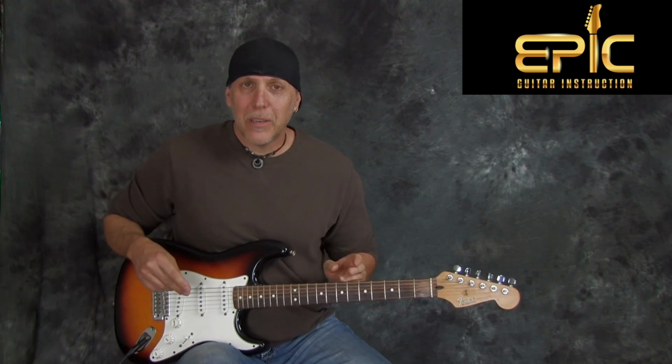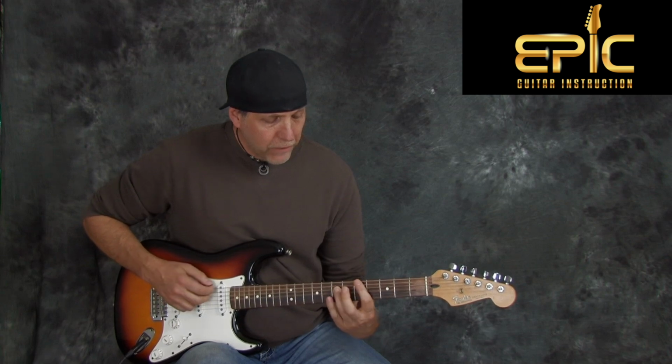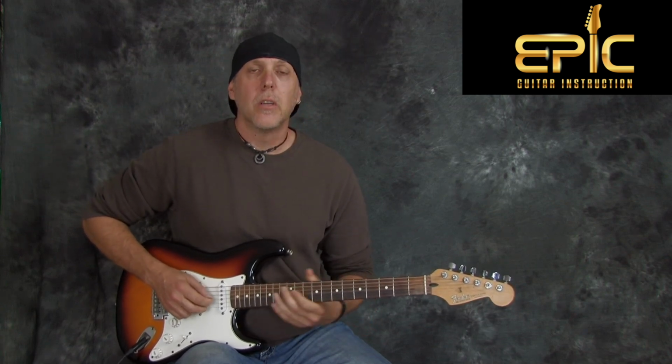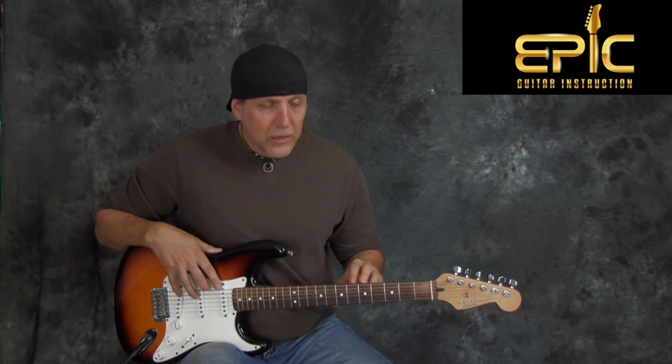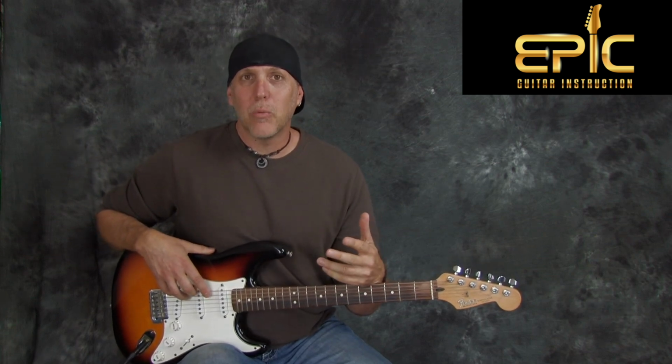And you could use the minor pentatonic scale up a 5th, which if you're in the key of A, your 5th is an E. So basically you're using 3 pentatonic keys over one progression, which is very interesting.